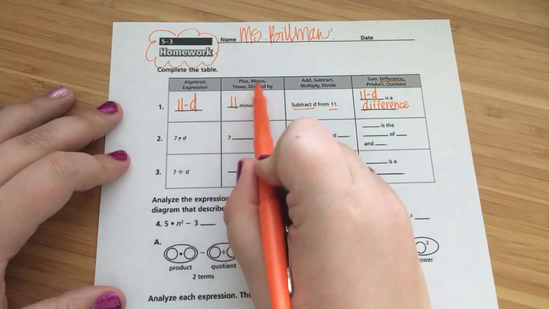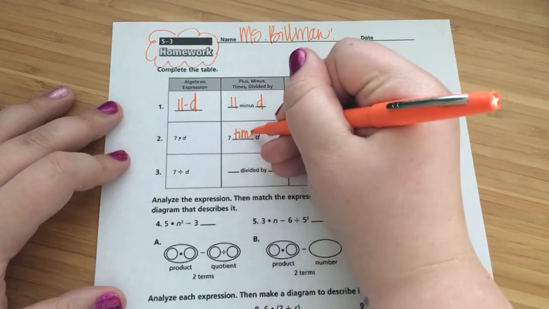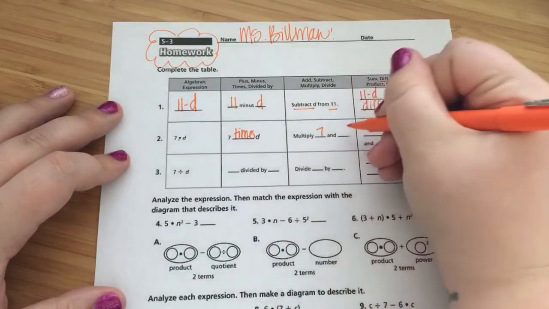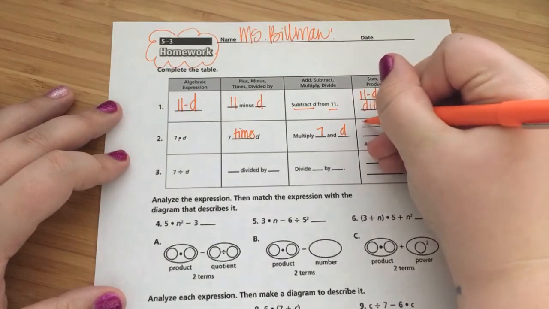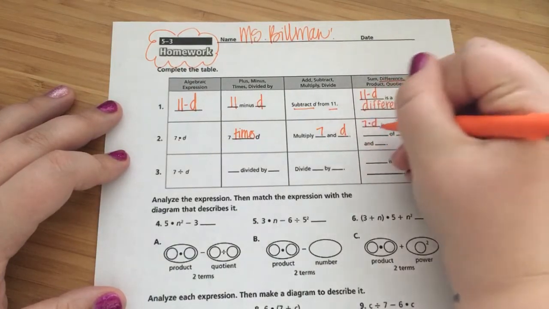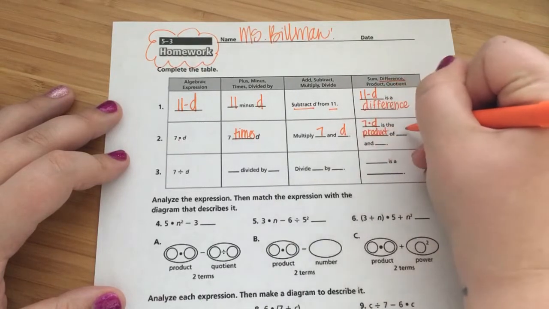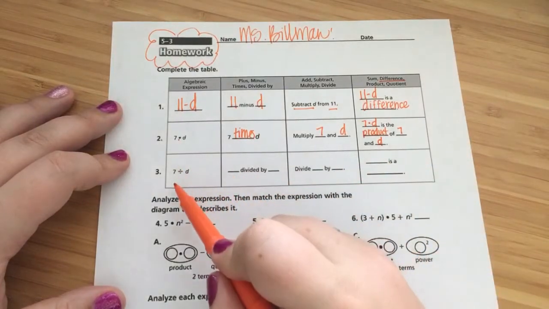7 times D, and when we look at this, it'd be times. My mind is to say 7 multiplied times D, or multiplied by D, but we don't do that. So it's multiply 7 by D, and 7 times D is the product of 7 and D. I'm multiplying those together. Product is multiplication.